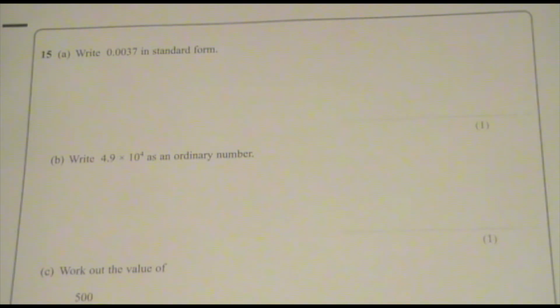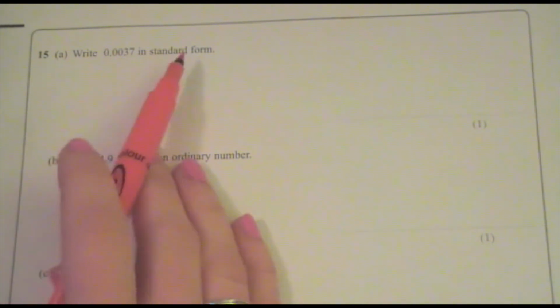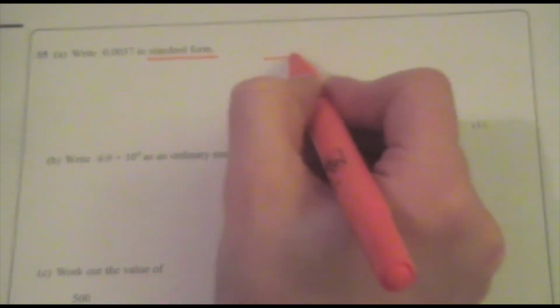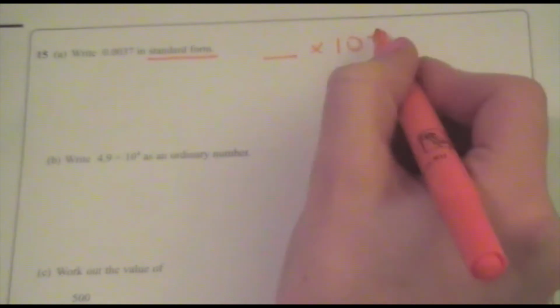Question 15, part A, asks me to write the number 0.0037 in standard form. Now, standard form means that I need to have some number between 1 and 10 multiplied by a power of 10, okay? So I don't know what that power is yet. I need to work out what number that's going to be.